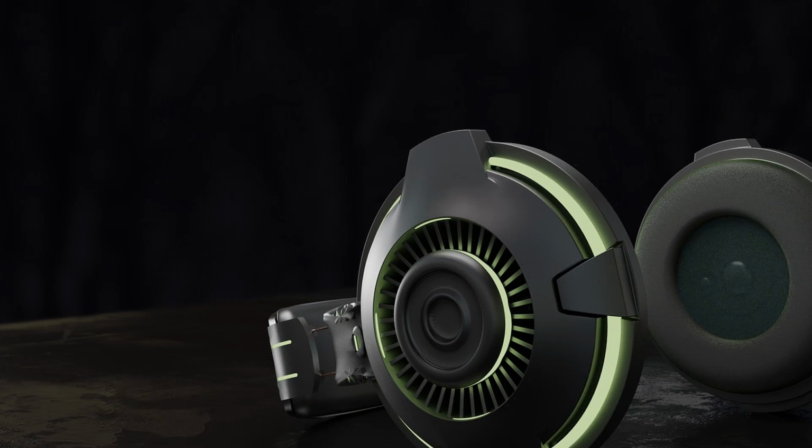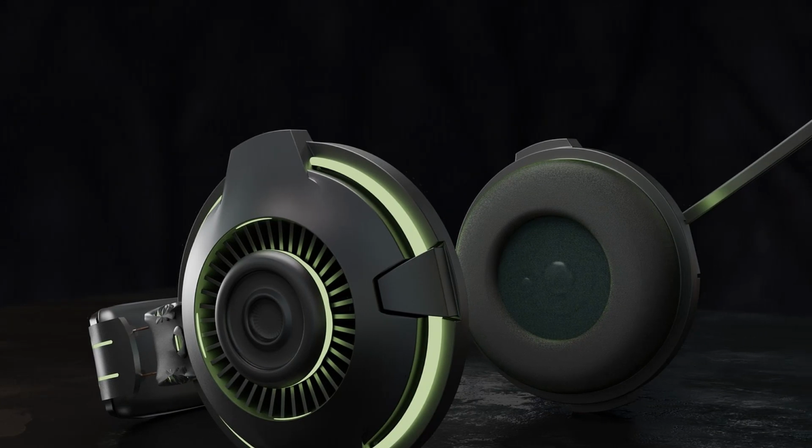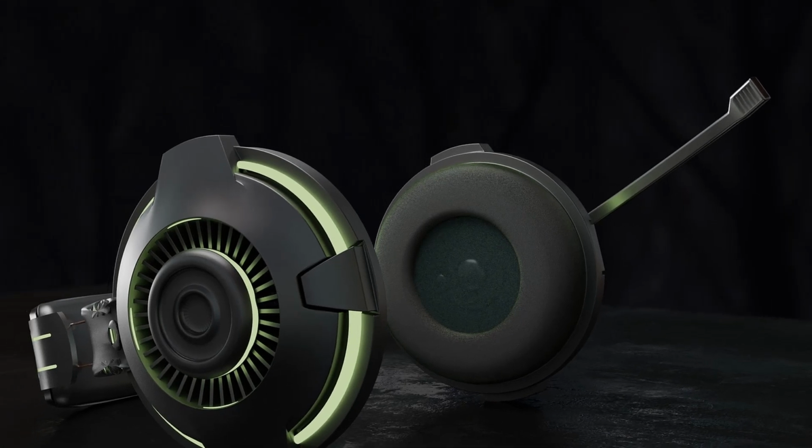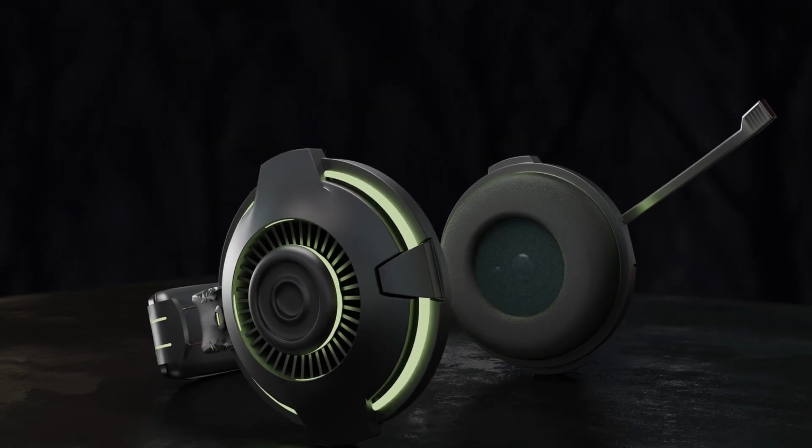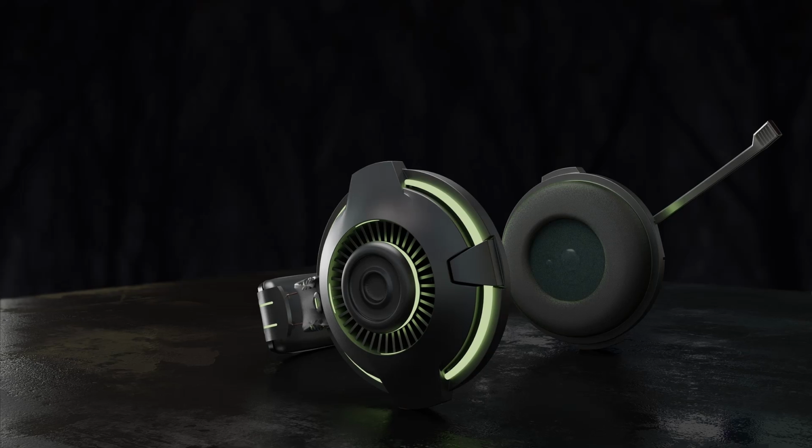Are you having trouble using your headphones with a mic on your PC? In this video, we'll show you the simple steps to get everything working in no time. Let's get started.